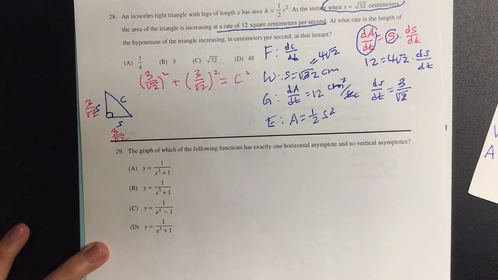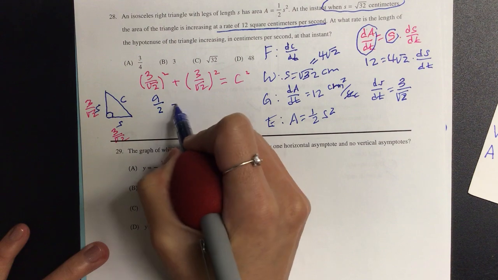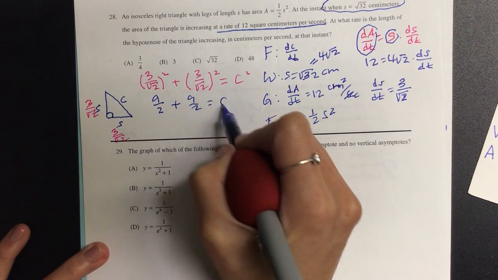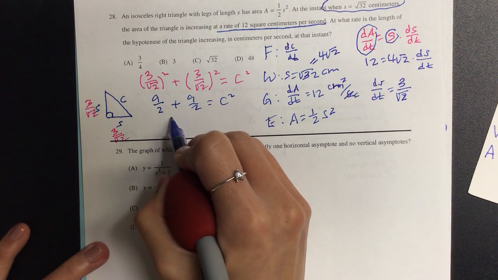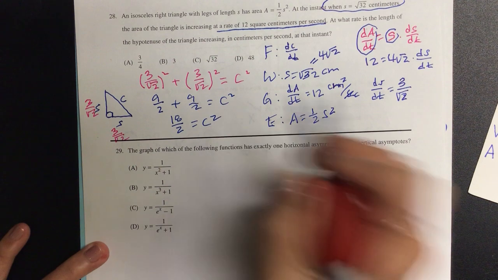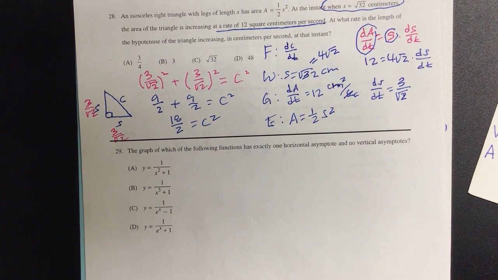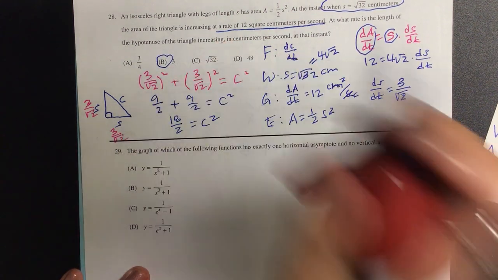And when I square the 3, we get a 9. And when I square the radical 2, 2 pops out. And we already have a common denominator, which is nice. 18 over 2 is equal to c squared. So that means c squared alone is going to be what number? What is 18 divided by 2? 9. But then I'm looking for c, so when I square root the 9, we get, boom, done.